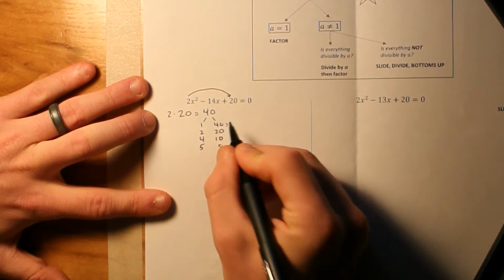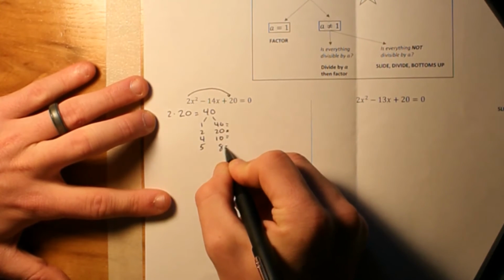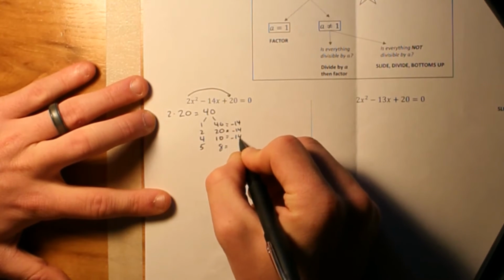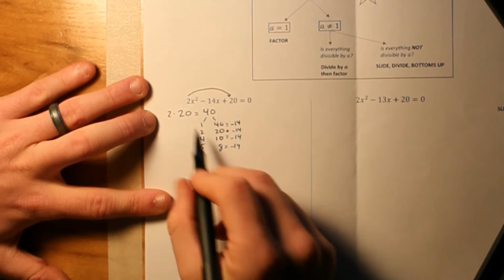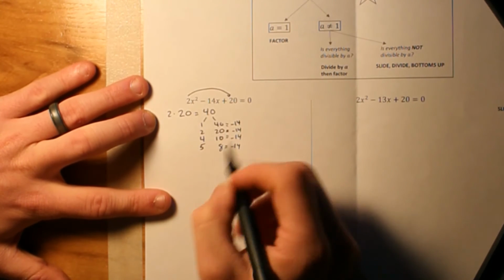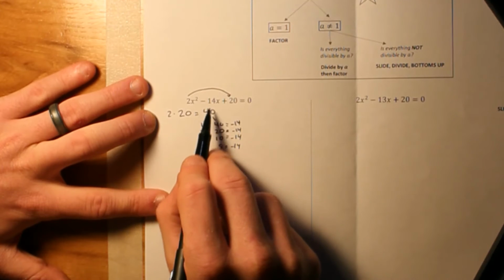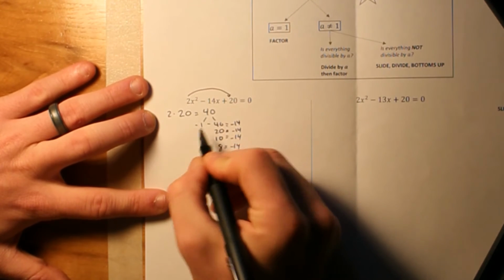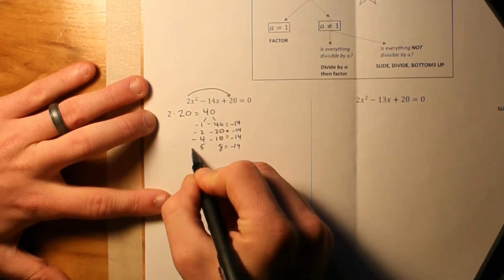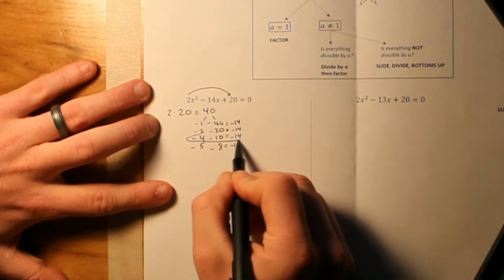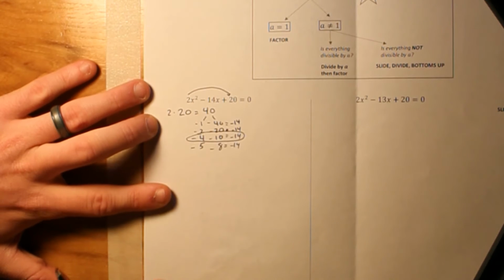Now I want them to add to negative 14. Which of these possible combinations give me negative 14 and positive 40? Since the product is positive and the sum is negative, they both have to be negative. That leaves us with only one option, this option right here.